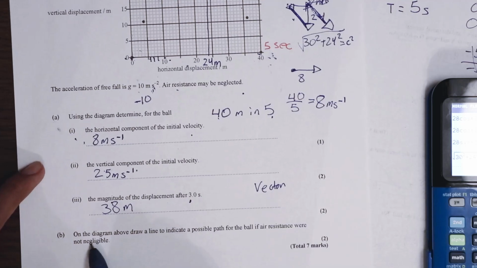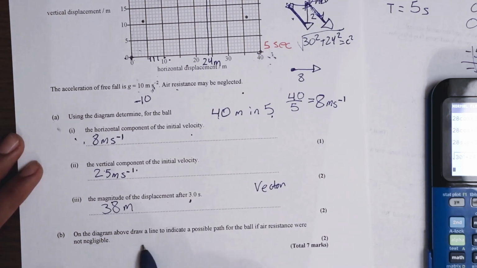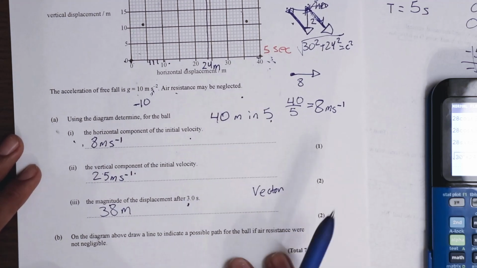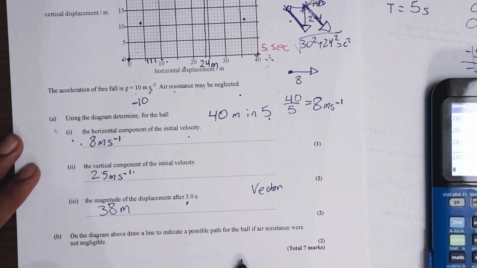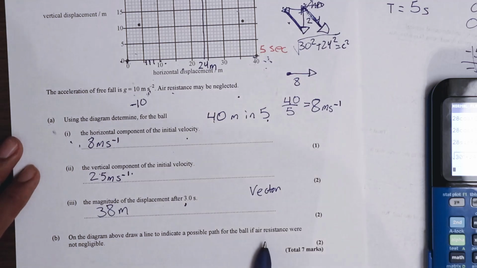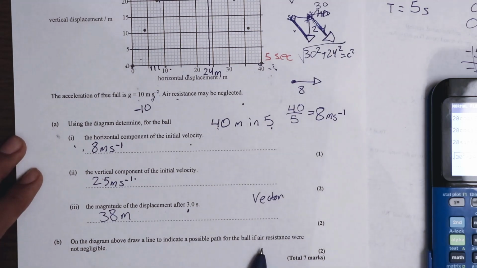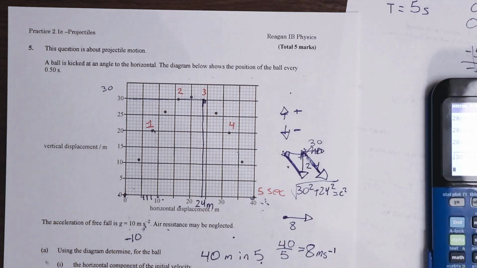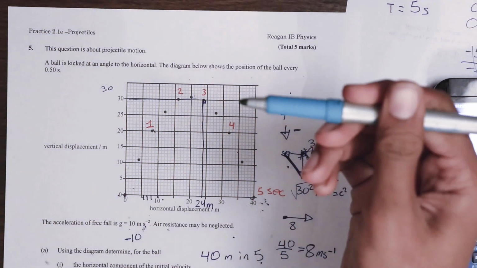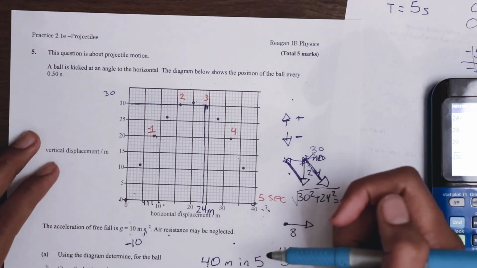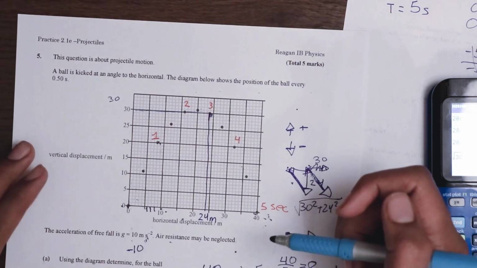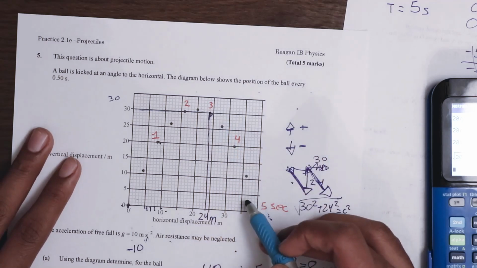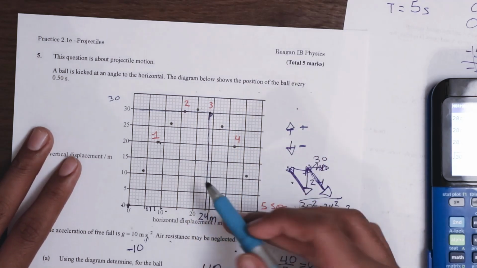Alright guys, last problem, and it's not really a problem. On the diagram above, draw a line to indicate a possible path for the ball if air resistance were not negligible. So, for all the other problems, air resistance was negligible. Now they're saying, what happens if it's not? Let's draw this in a different color, for time's sake. Cyan. If you know a little bit about air resistance, it's just resistance. So, it's not going to go as high, and it's not going to go as far. So that's basically all you have to do. Just draw anything under here.